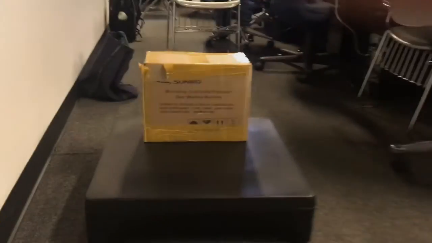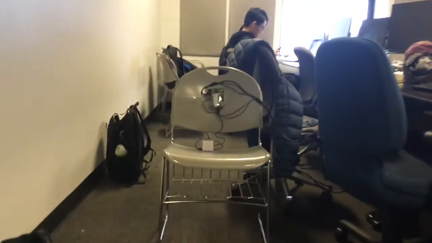Secure Drone Mailbox. This is a package on our platform.